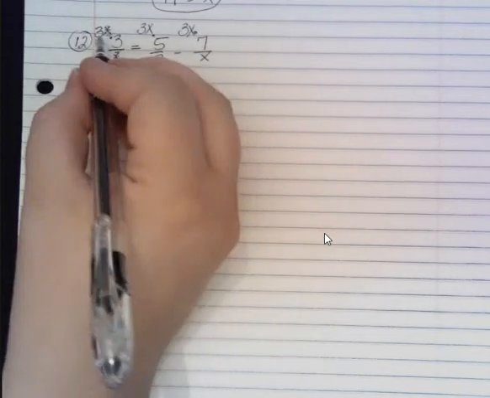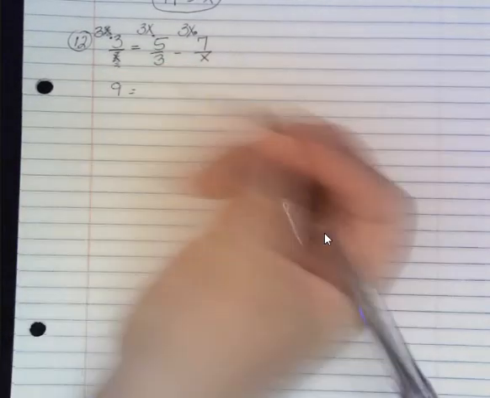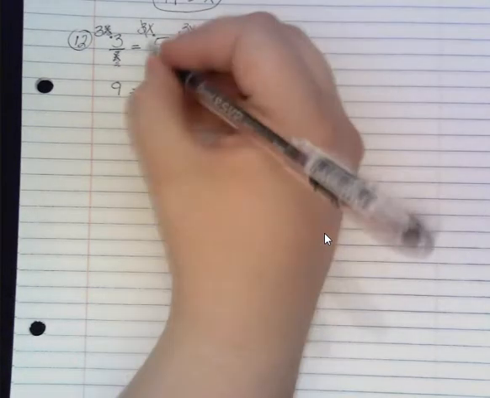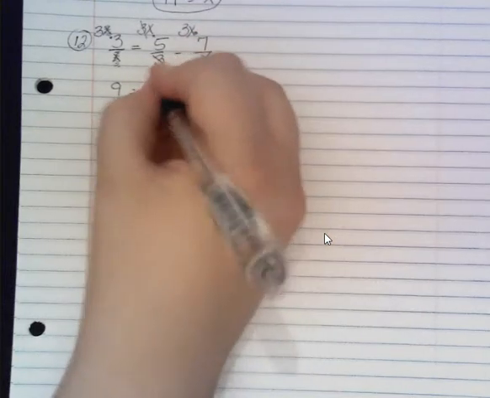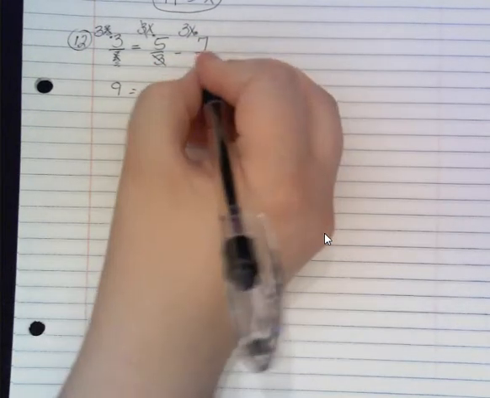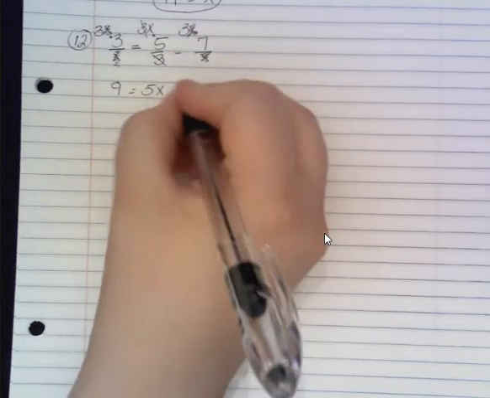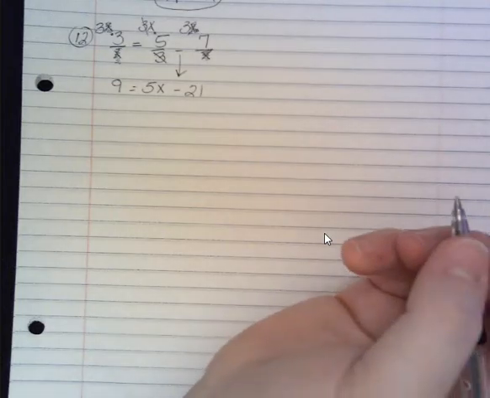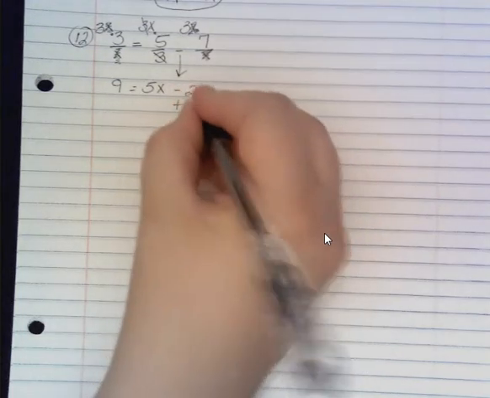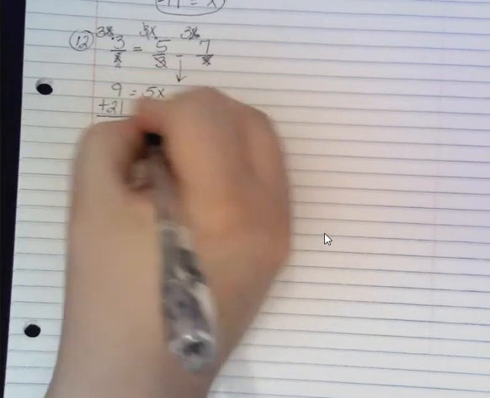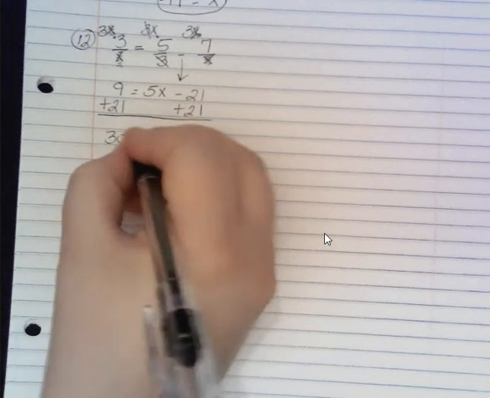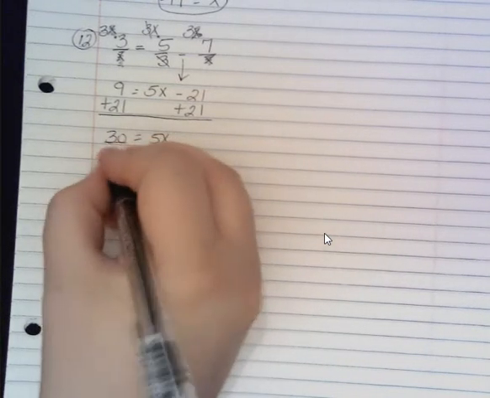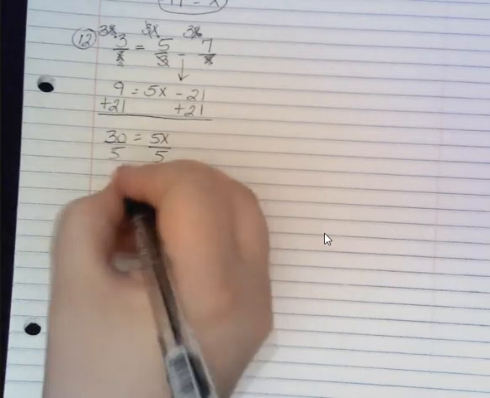So 3 times 3 is 9. And this 3 are going to cancel, leaving us with x times 5 is 5x. And then this x and this x are going to cancel, leaving you with 21. I'm going to bring that negative sign down. So I'm going to add 21 to both sides, which gives us 30 equals 5x. And then we divide both sides by 5 to get x equals 6.